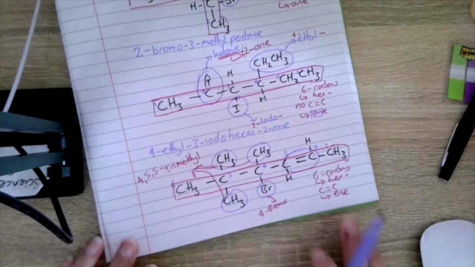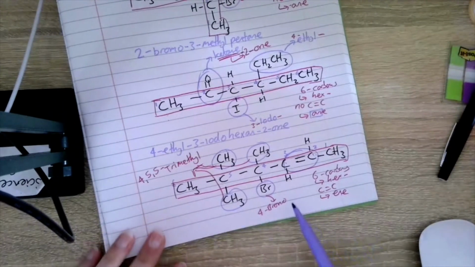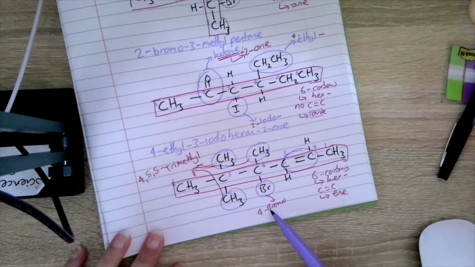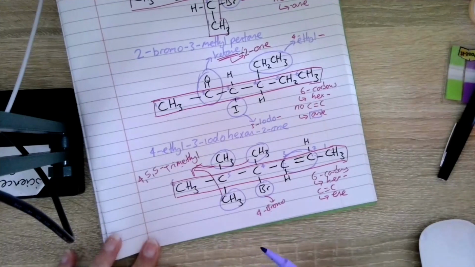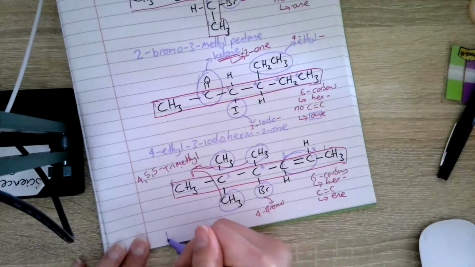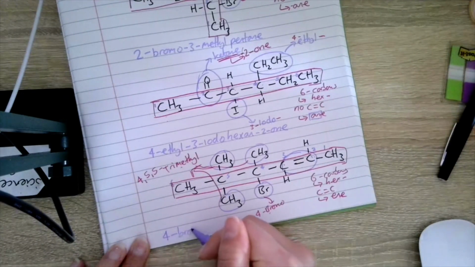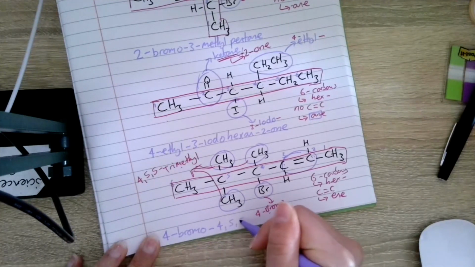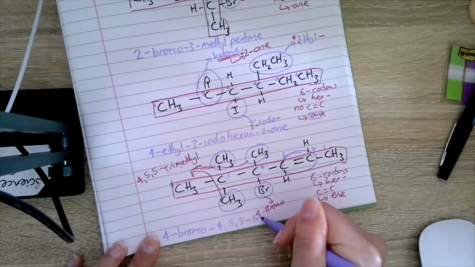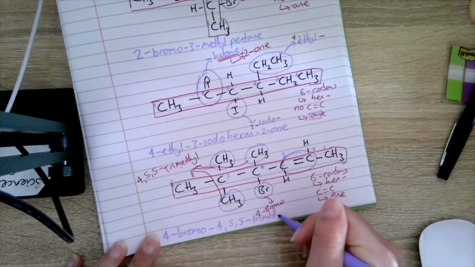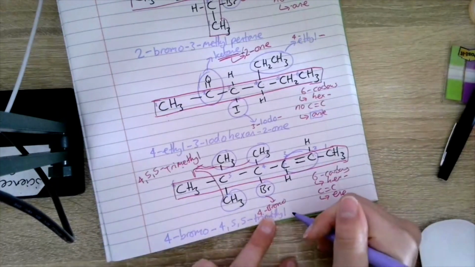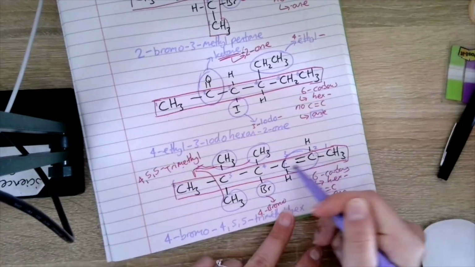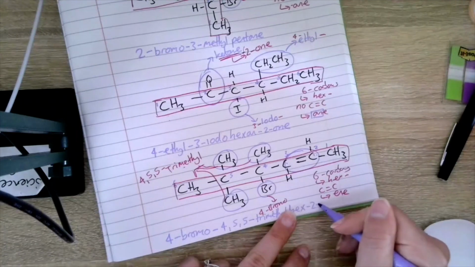So pulling it all together, looking at our prefixes to start with. So B versus M of the methyl. B comes first, so it's going to be a 4 bromo. Then 4, 5, 5, trimethyl, hex, and remembering to number where that carbon is, 2 ene.